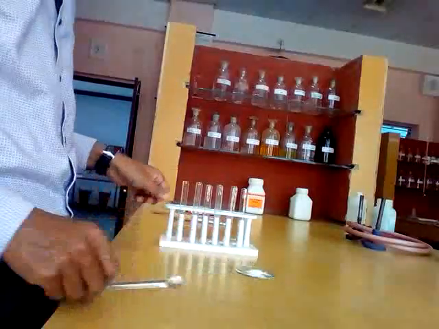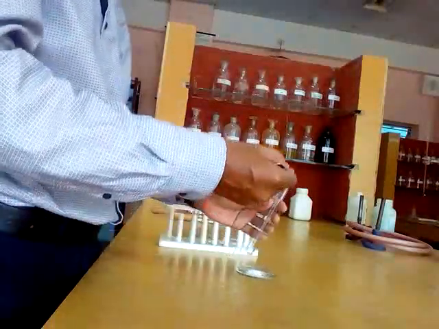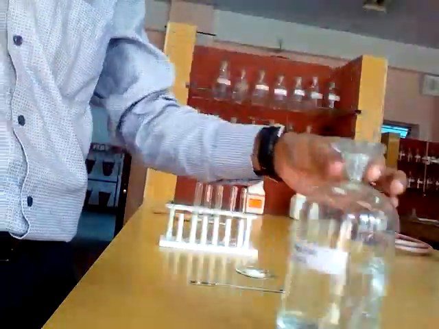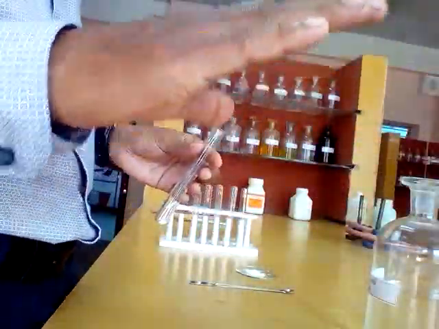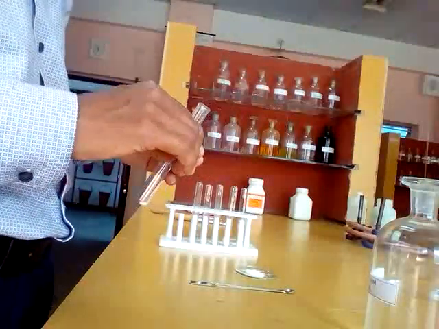For the dilute sulfuric acid test, you take some dry salt in a dry test tube, then you add dilute sulfuric acid. This is the dilute sulfuric acid. After adding dilute sulfuric acid, if you observe effervescence, that indicates carbonate radical.